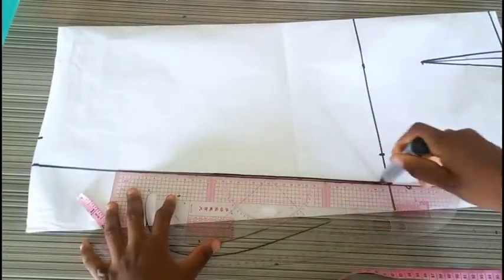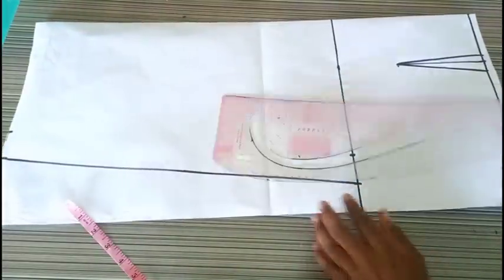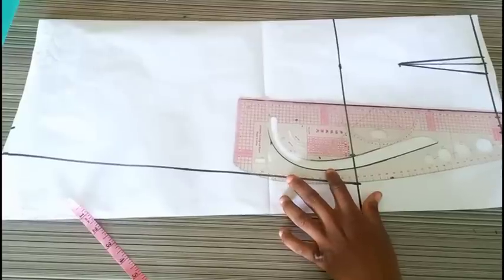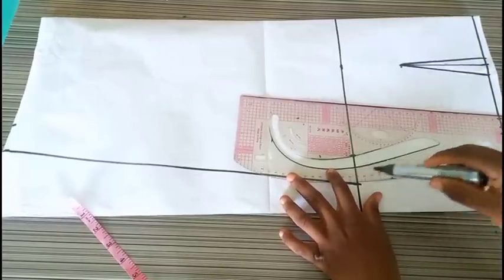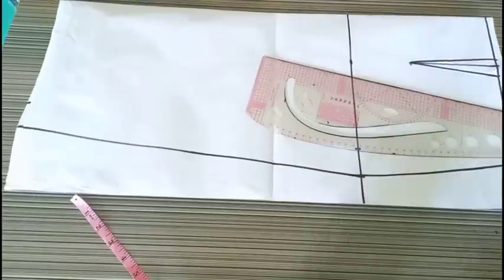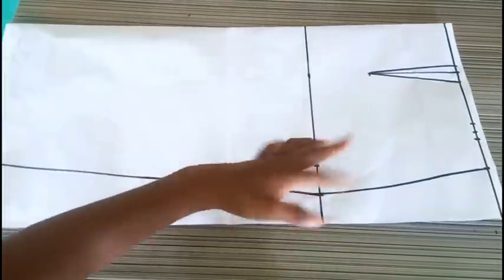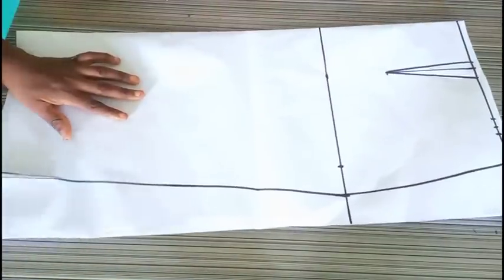Then for my hip point, I'm going to be using a curve to connect it to my waist region. So this is how to draft a basic skirt, and this is the front block. After checking all, I'm going to be cutting out the excess I don't need so that we can move ahead in this tutorial.